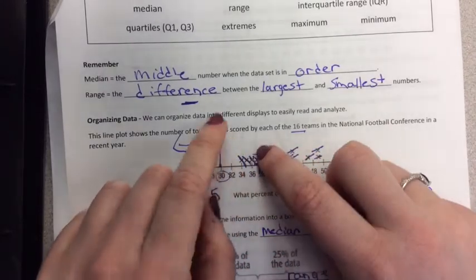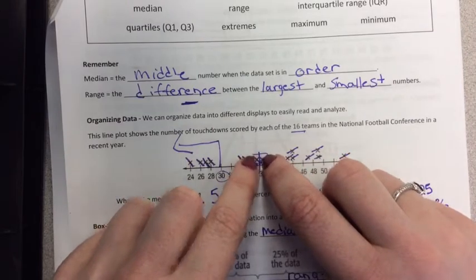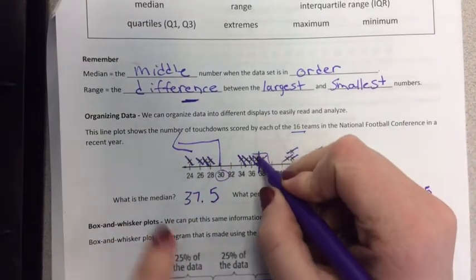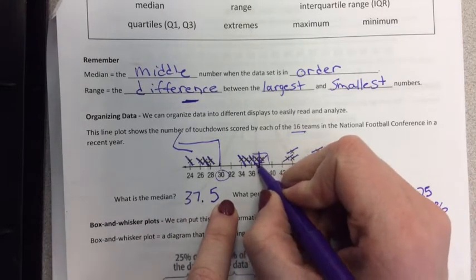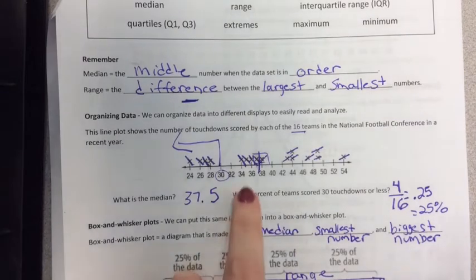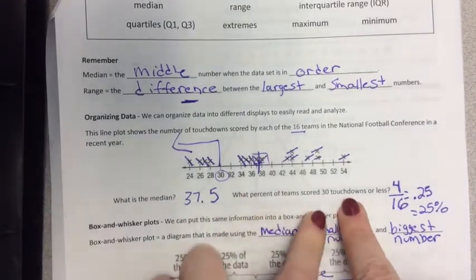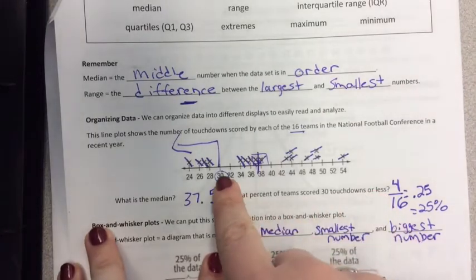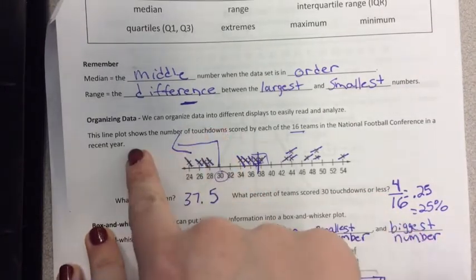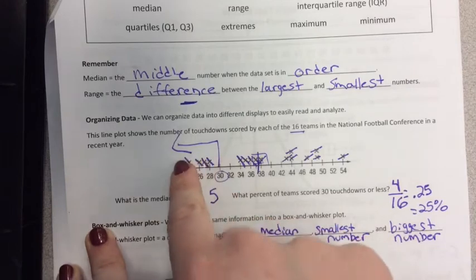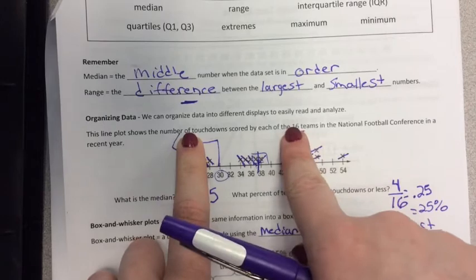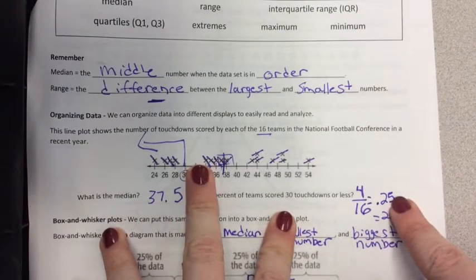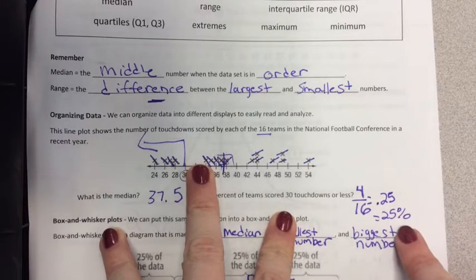So what I found was that the number in the middle was between these two X's. This number looks like it's about 37.5 because it's over 37 but not quite at 38. So then the percent of teams that scored 30 touchdowns or less. So here I found 30 and it says less. There were 4 teams that scored 30 or less touchdowns, and there were 16 teams in total. 4 divided by 16 gave me 0.25, and then as a percent, that's 25%.